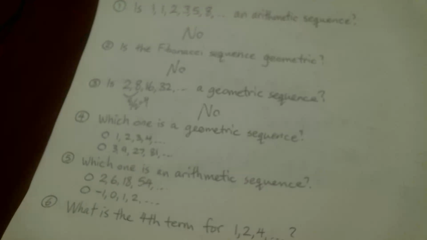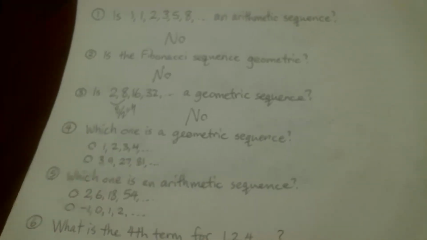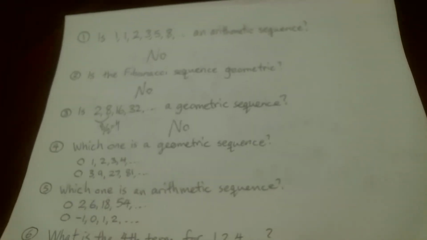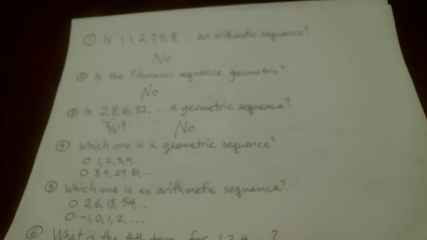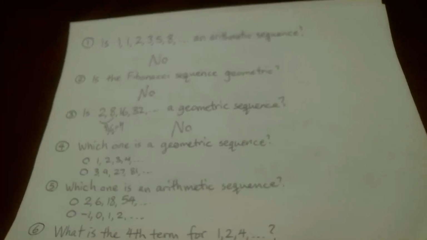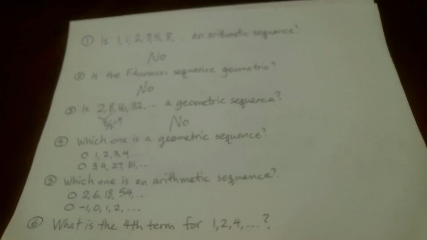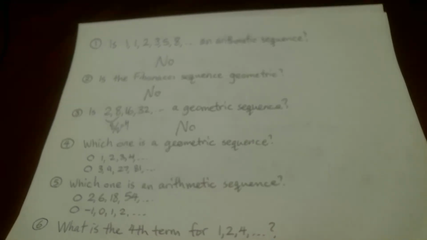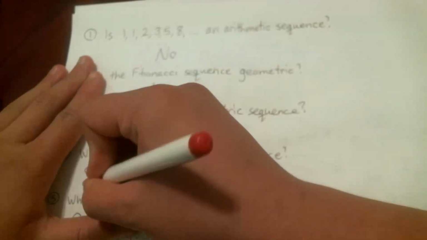Let's see the second choice, which is 3, 9, 27, and 81, and so on. For that one we would have to find 9 divided by 3, which is 3, 27 divided by 9, which is 3 as well, and then 81 divided by 27, which also equals 3. So that means the common factor for that sequence is 3. And since it does have a common factor, that would mean that it is a geometric sequence. So this one will be yes. This one is a geometric sequence, and yes, there is a choice as well.